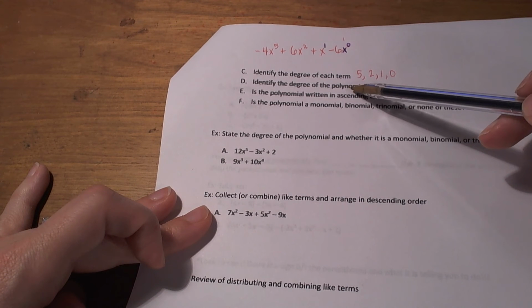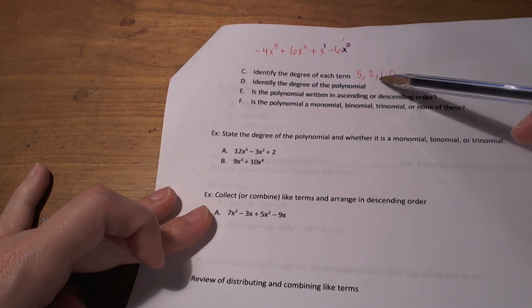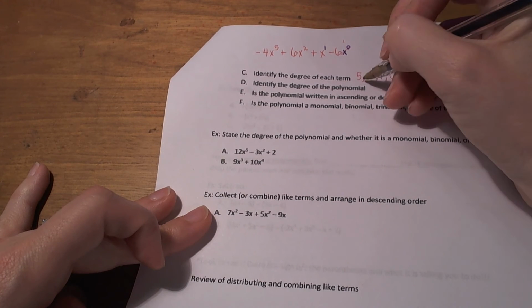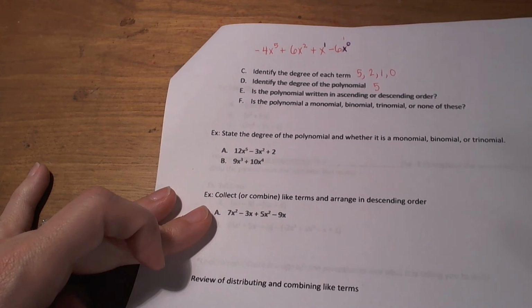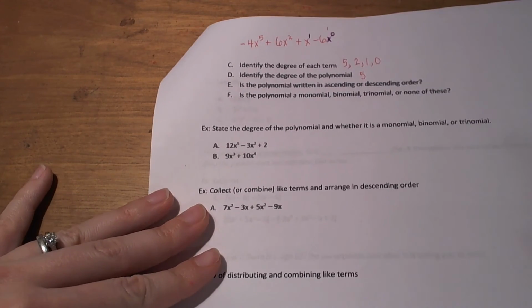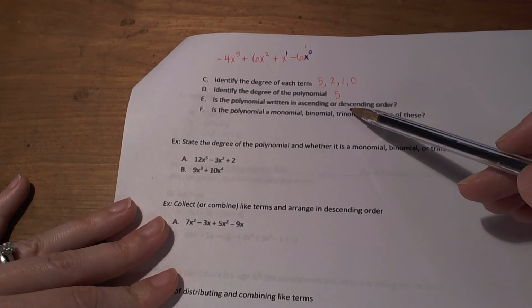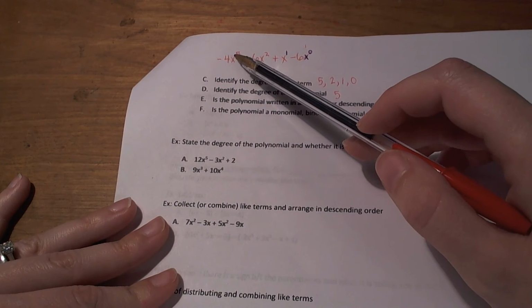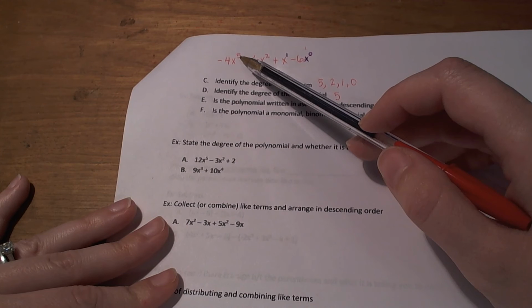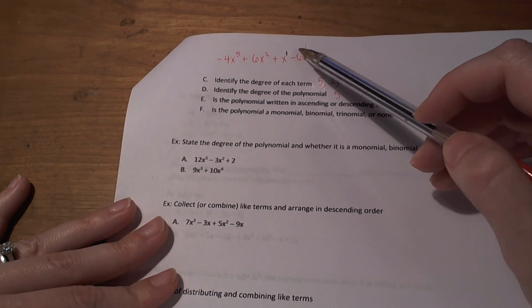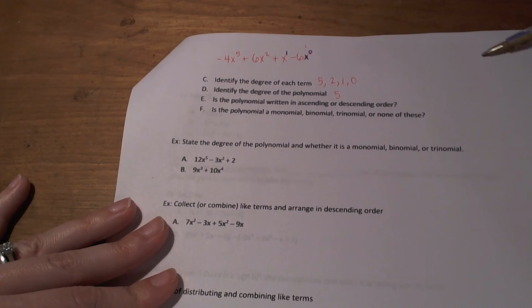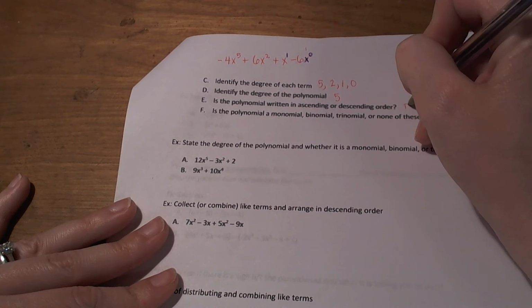Now, the degree of the polynomial is always the highest degree that was listed in the step above. And so 5 is our highest degree. That's the overall degree of the polynomial. E is the polynomial written in ascending or descending order. Since we go from highest on the left, 5, and then down 2, 1, 0 to smallest on the right, then this is descending order.